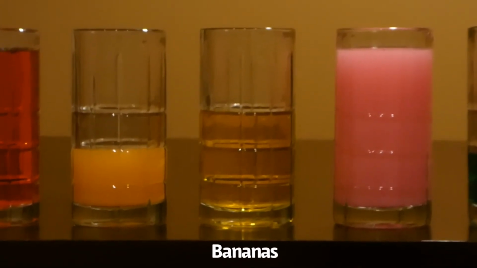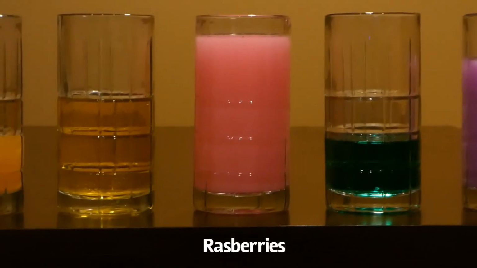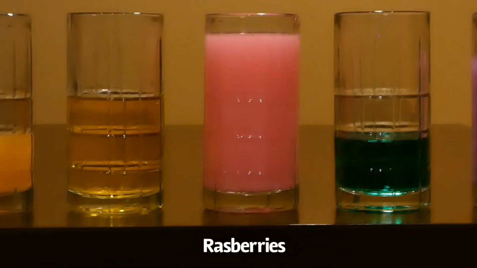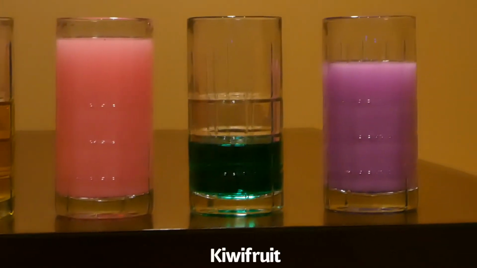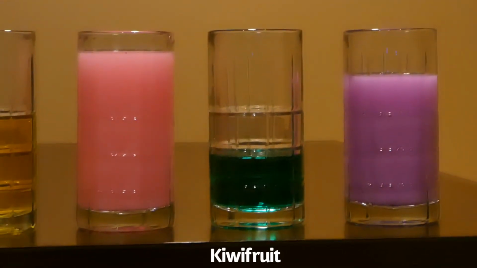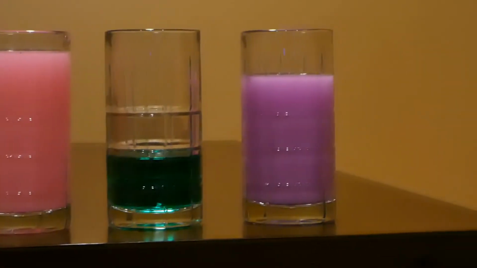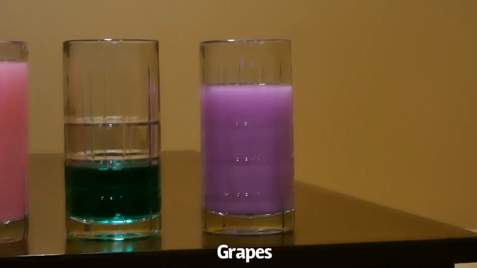So we filled it up a little bit higher than the oranges. And here we have the raspberries. The raspberries was also 15, so we filled it up to the top. And here we have the kiwi fruit, which was also 5 like the oranges. And here we have grapes. Grapes was 11, so it's almost to the top, but not quite.